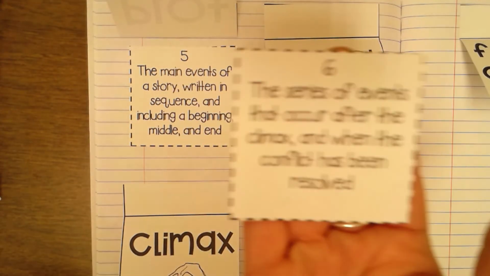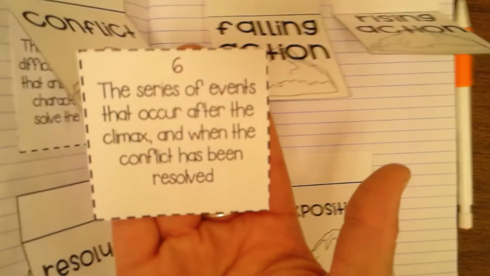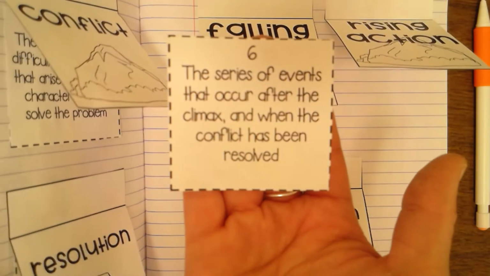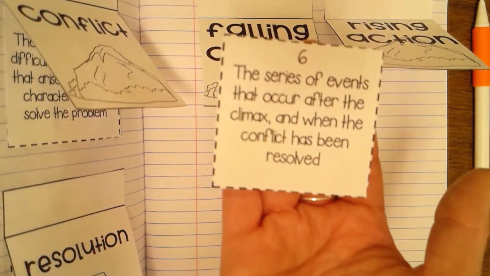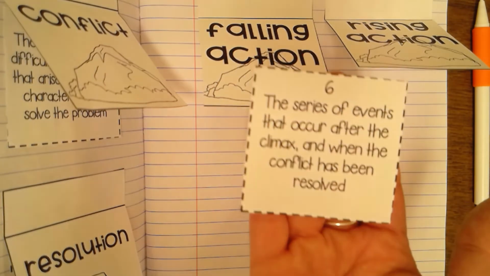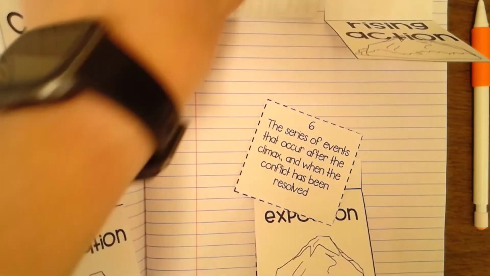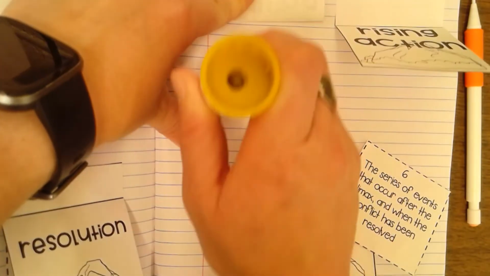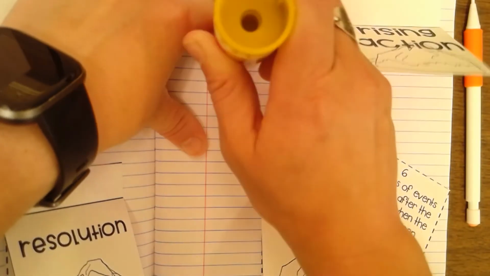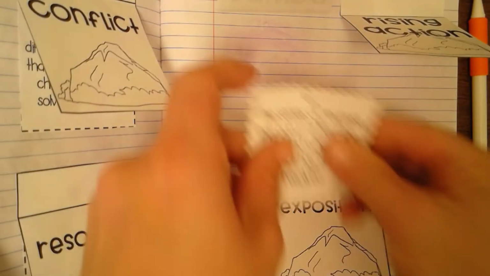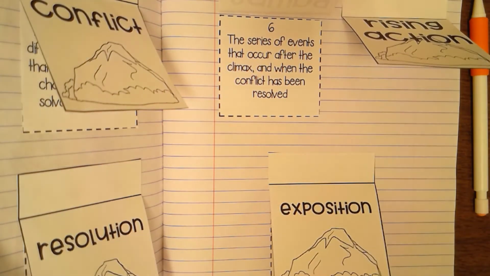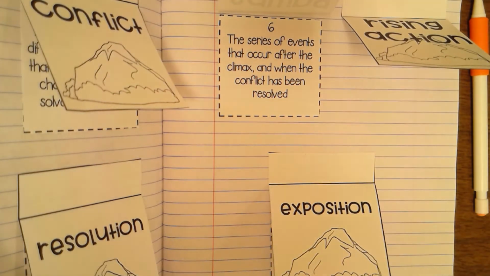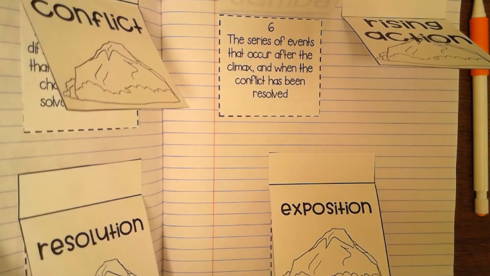Okay, let's move on to number 6. Number 6 says the series of events that occur after the climax and when the conflict has been resolved. Number 6 is called the falling action. So this is kind of how the story unfolds after the most intense part of the story and what's leading up to how the story ends. So it's kind of halfway in between the middle and the end of the story.